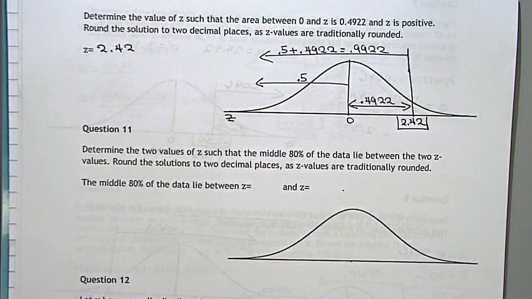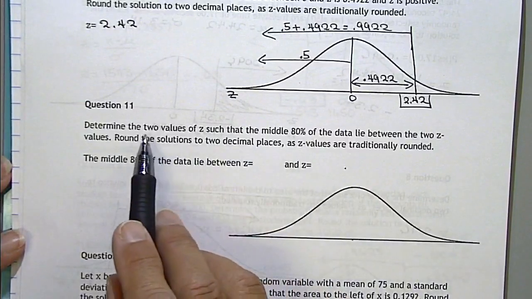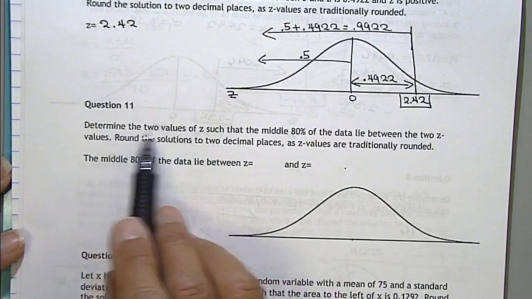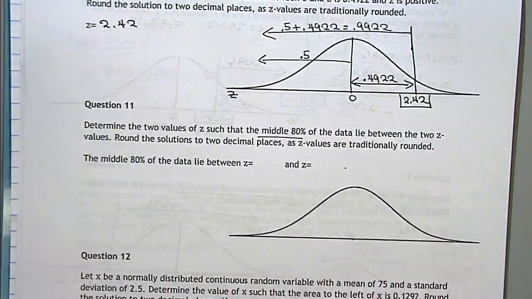All right, now, why did we have to learn to do this anyway? Because now they're going to ask us questions that have to do with probability, which has to do with area, which they may give us the area they're interested in, and then we have to figure out the z-scores, and then we may even have to figure out the data values from that, okay? So we may have lots of unknowns here. So let's take this question. It says determine the two values of z such that the middle 80% lie between those two z values.